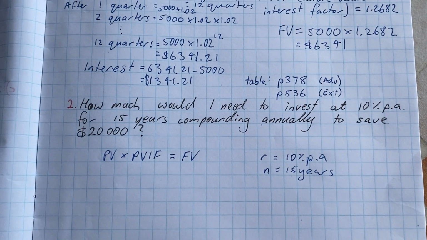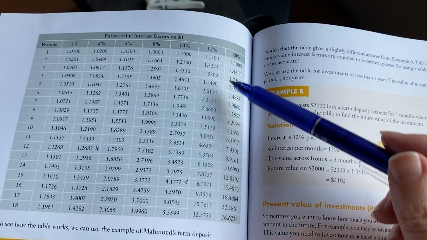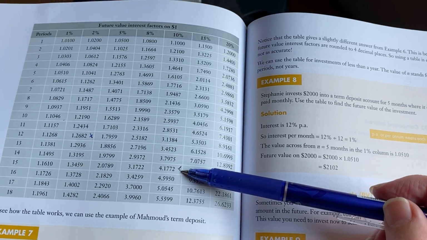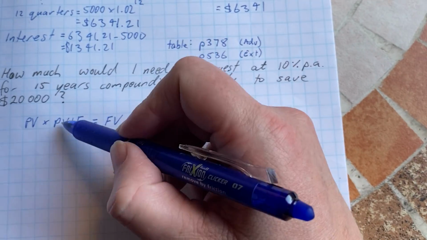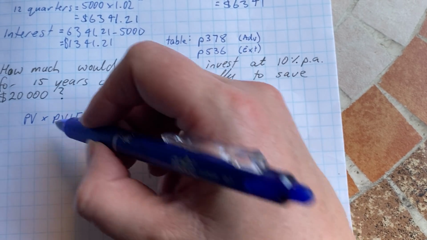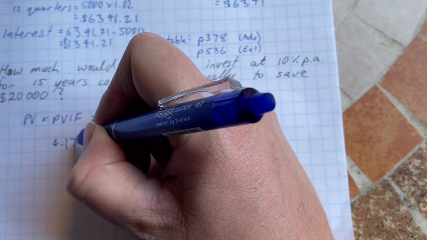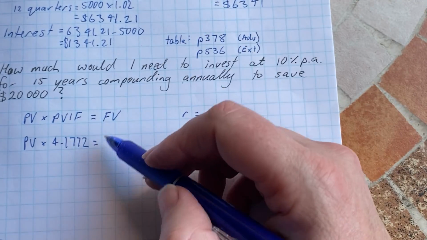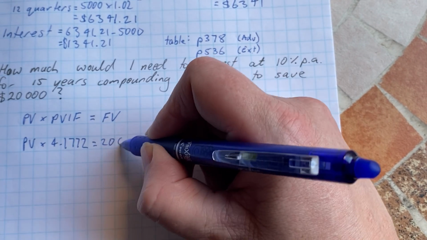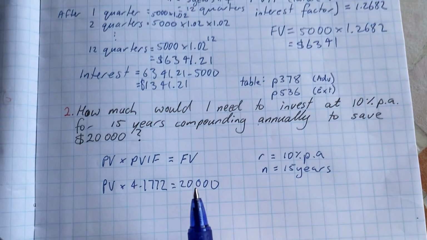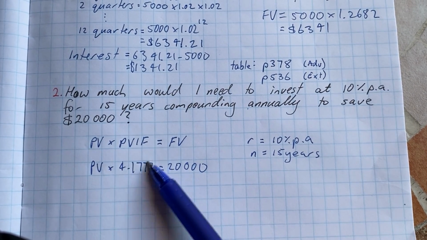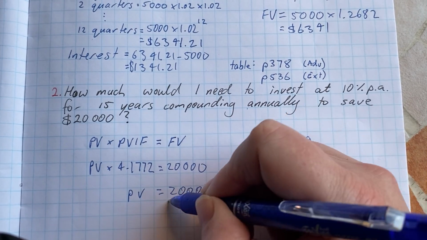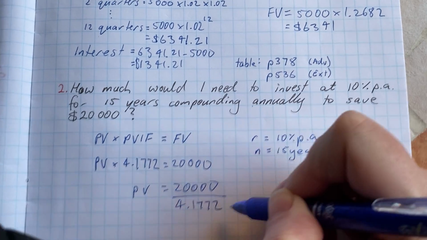So if we look on the table for 10% and 15 years, okay, we've got 10% up here, 15 years here, this number here, 4.1772. So our PVIF, our present value interest factor, is that number, 4.1772. And if I did present value, which I don't know, times that number, it has to equal this 20,000. That 20,000 is our future value that we're trying to save. So obviously we just divide each side by this 4.1772. So the present value is 20,000 divided by 4.1772.